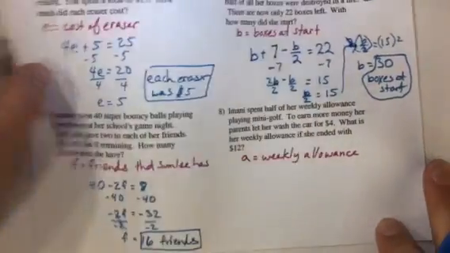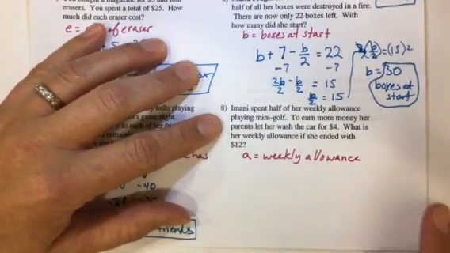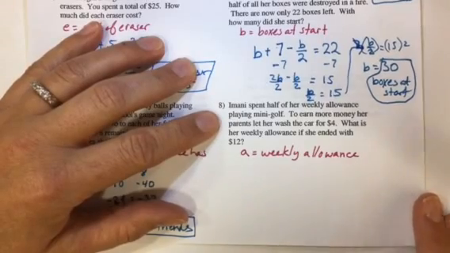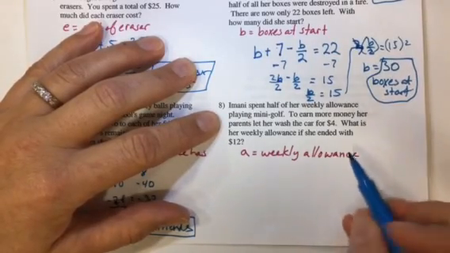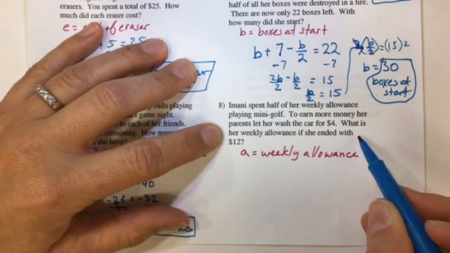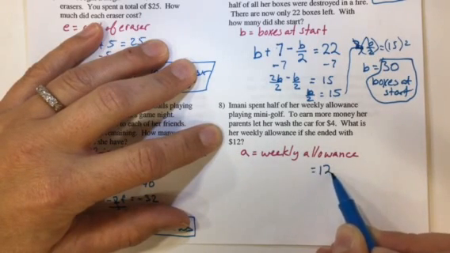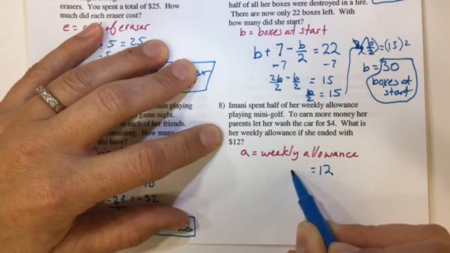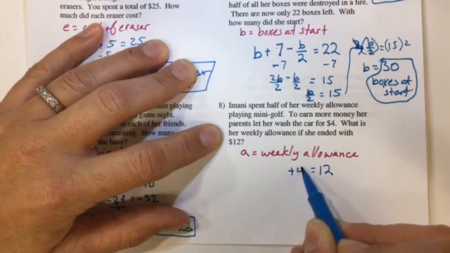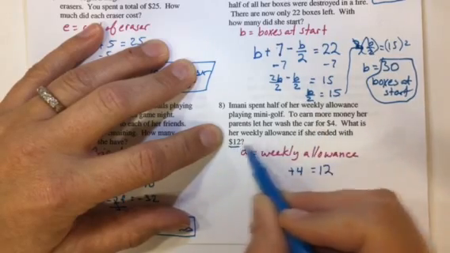Okay, so Mani spent half her weekly allowance playing mini golf. To earn more money, her parents let her wash her car for $4. So what is her weekly allowance if she ended with $12? Whatever this is equal to $12. Also, she added 4 to it to be equal to $12. So I'm kind of working backwards here.